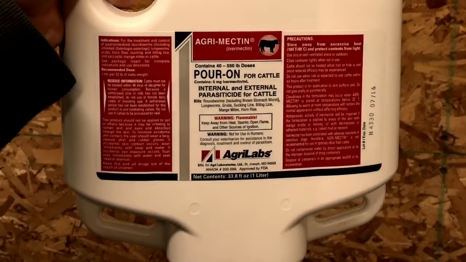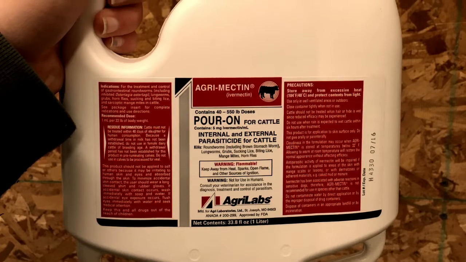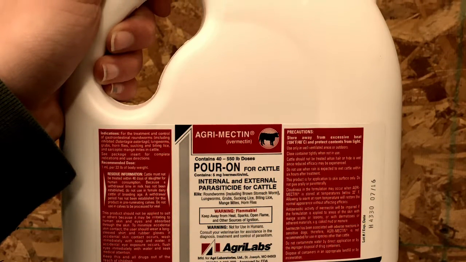Worming your cattle. In this example, Ivomec pour-on wormer will be used on the cattle.